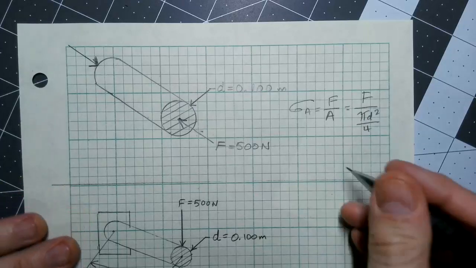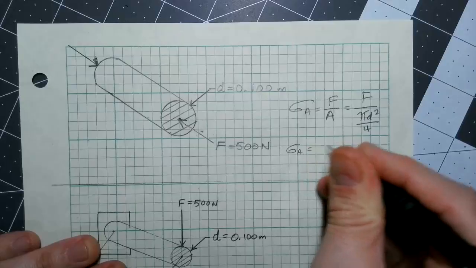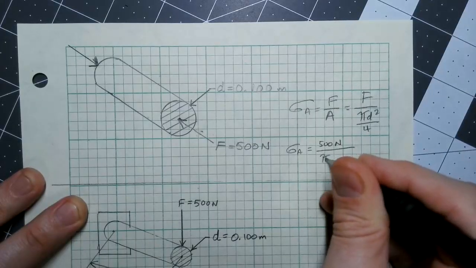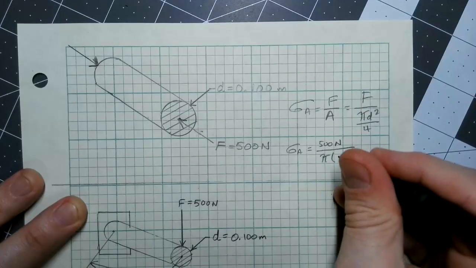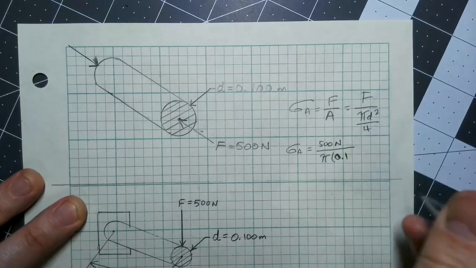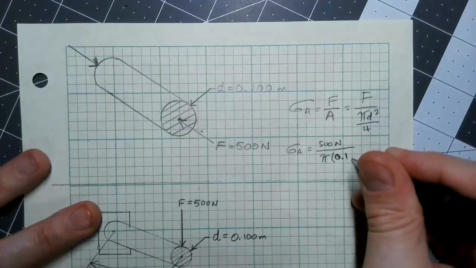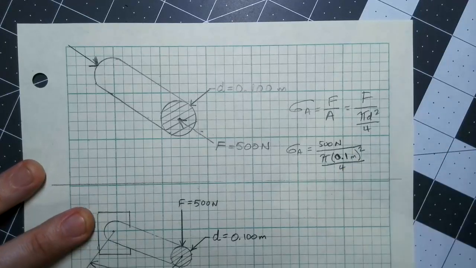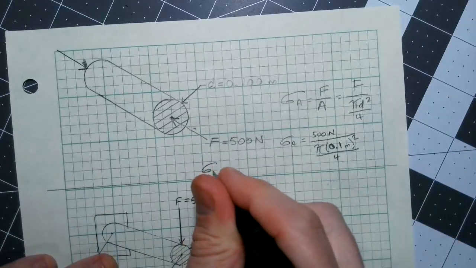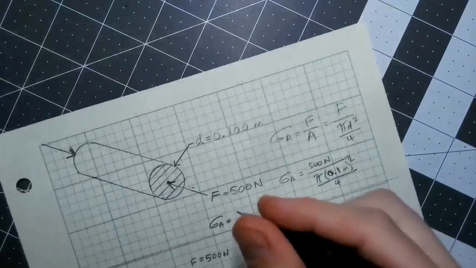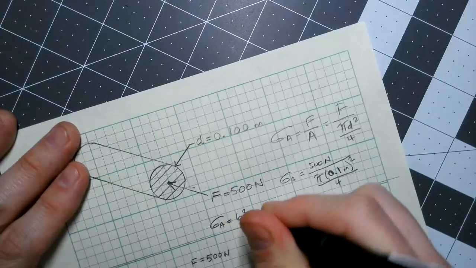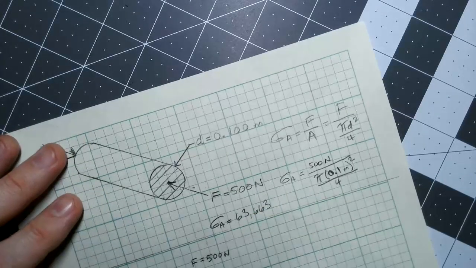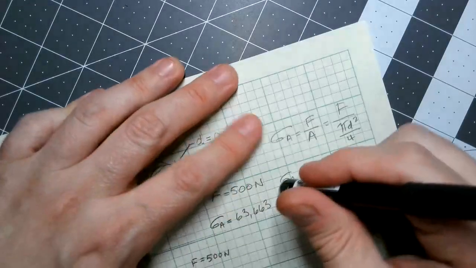Okay, hopefully you came up with an answer. Let's figure this out together. So we'll say sigma A is equal to F, which we said was 500 newtons, divided by pi times the diameter, which is 0.1 meters. Notice we're staying in the base units of newtons and meters. It will make it much easier to make sure you get the correct answer. So 0.1 meters gets squared, and then that in turn gets divided by 4. So what we'll find then is that sigma A equals 63,663, say 64 because it's 0.8, so we'll round that up to 64.